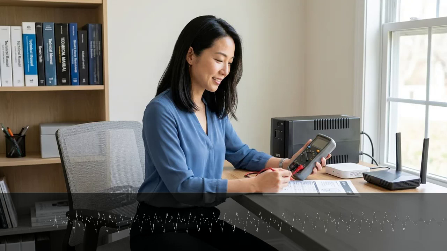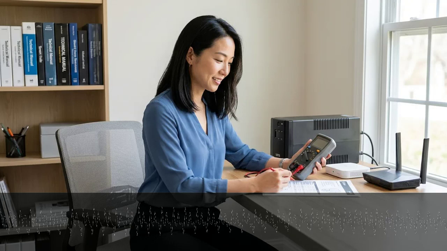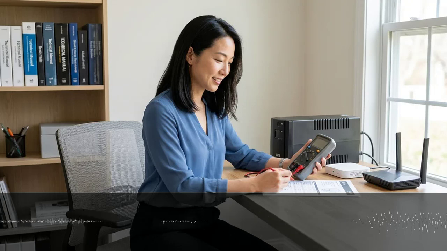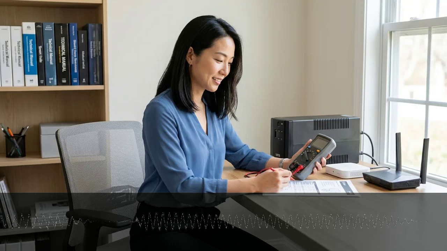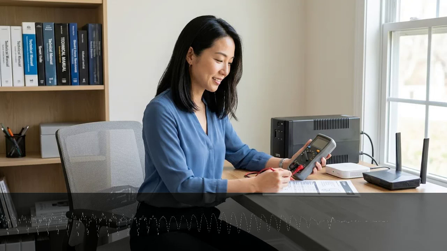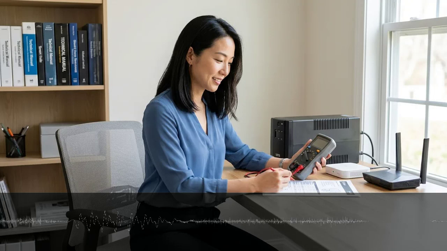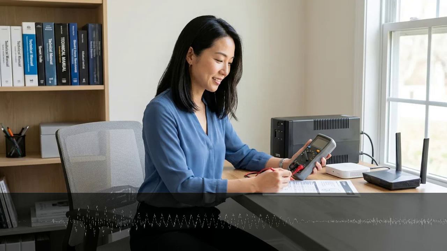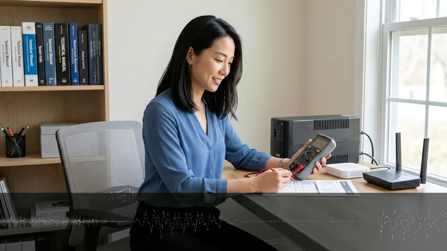Battery age blindness. A 5-year-old UPS with never-replaced batteries retains perhaps 40 to 60% of original capacity. Calculate runtime using actual current capacity, not the nameplate rating from purchase date. The Battery University maintains authoritative degradation curves for all common chemistries. Protocol-specific mistake for Zigbee.